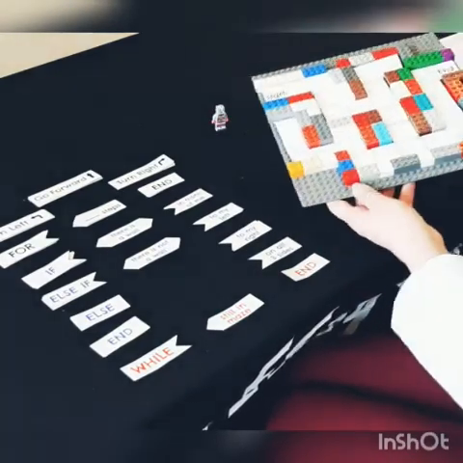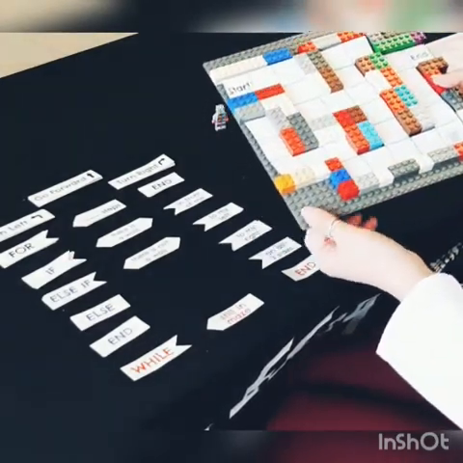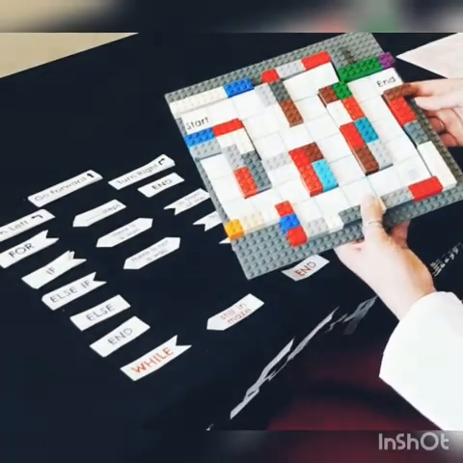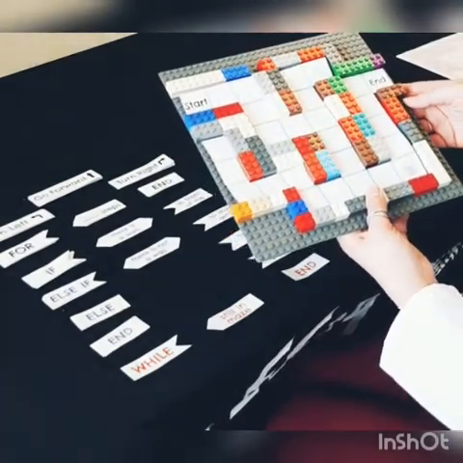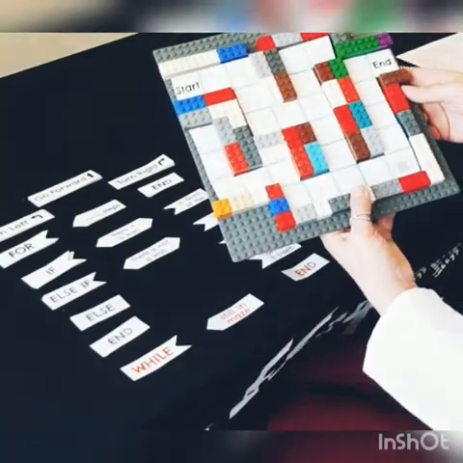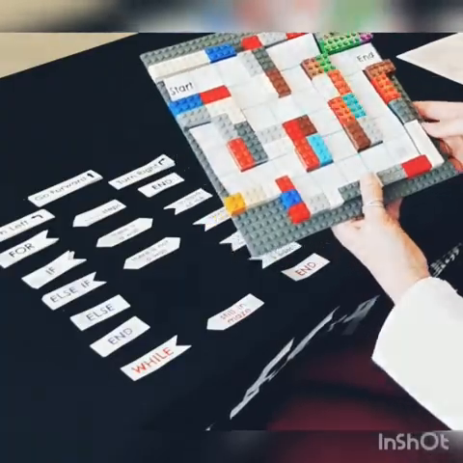And for more fun, you can place it onto a board like this Lego board, this gray board, and then build around it with Lego pieces. Also, I took a blue marker and just drew over the lines of the squares in the maze just to make them stand out more.